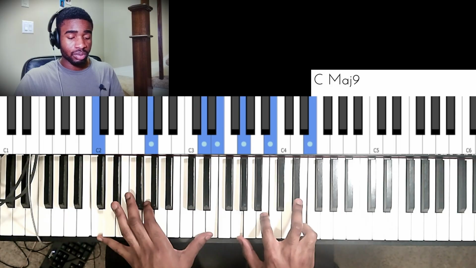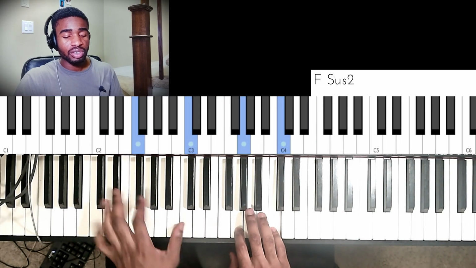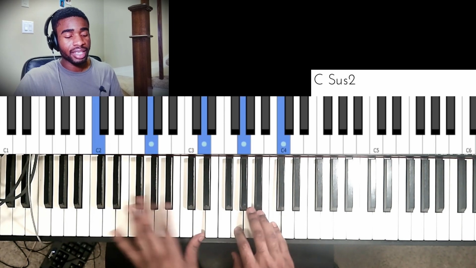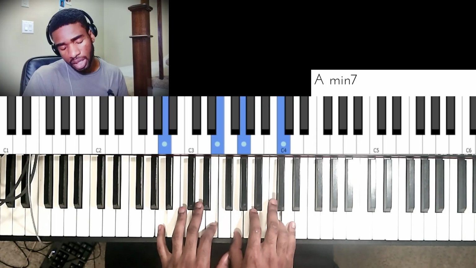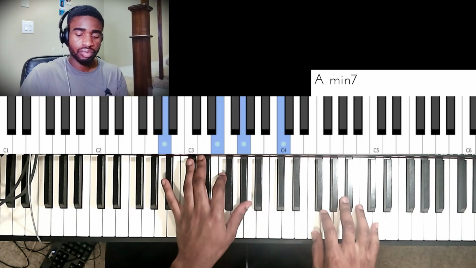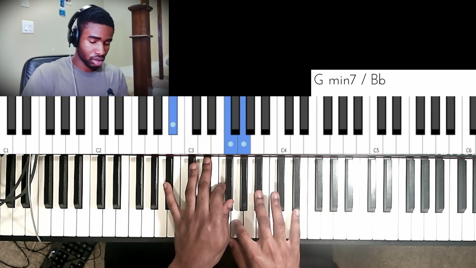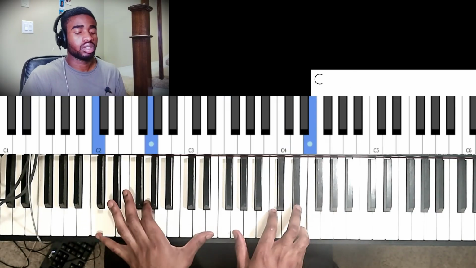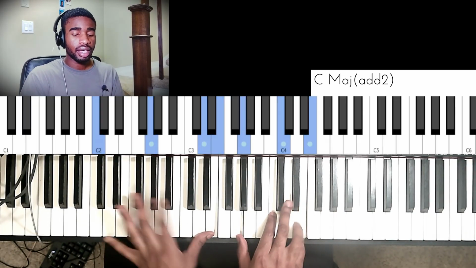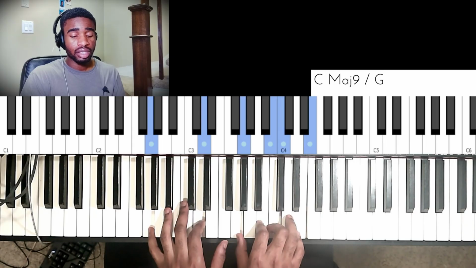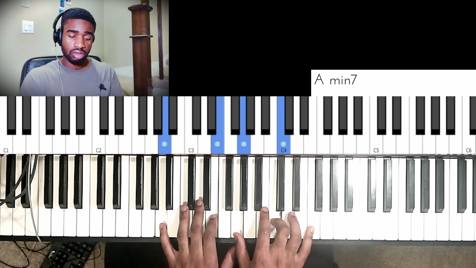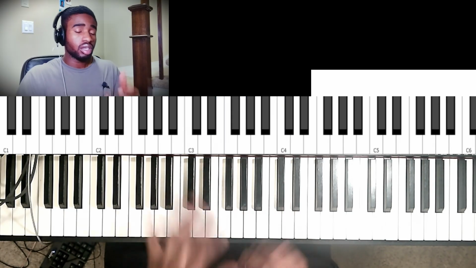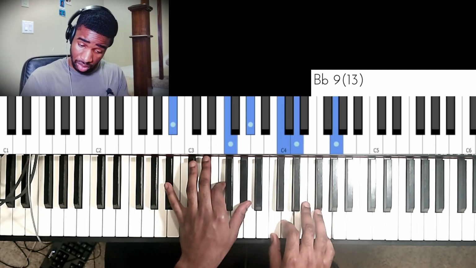However, another example will be Waymaker, Miracle Worker, Promise Keeper, Light in the Darkness. My God, that is who you are. Light in the darkness, my God, that is who you are. Waymaker.